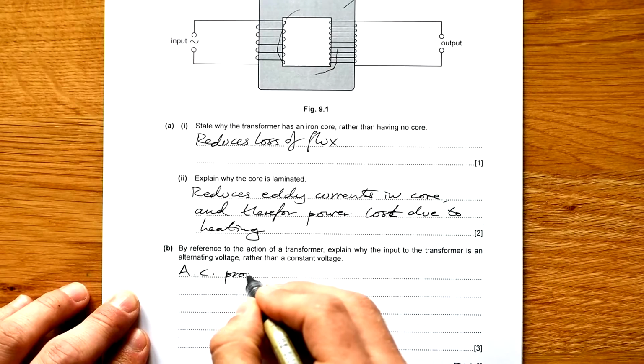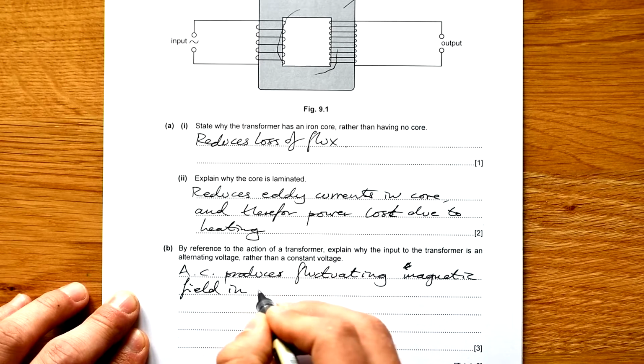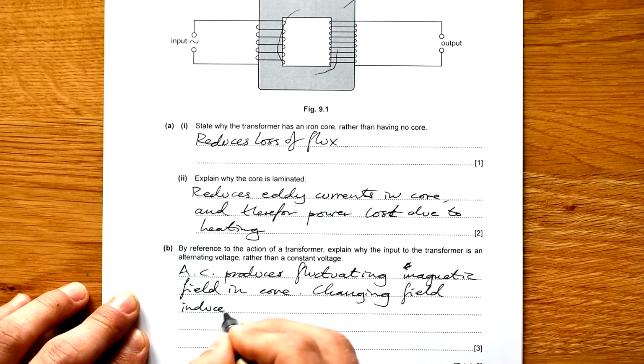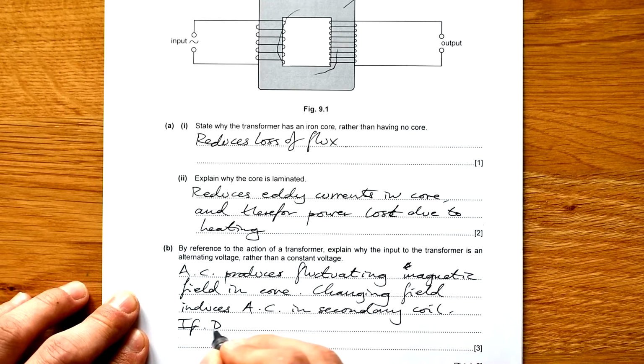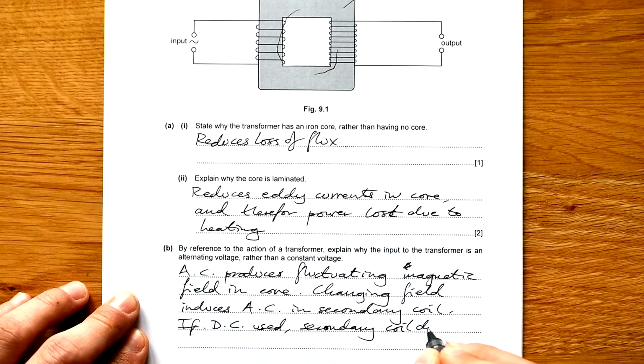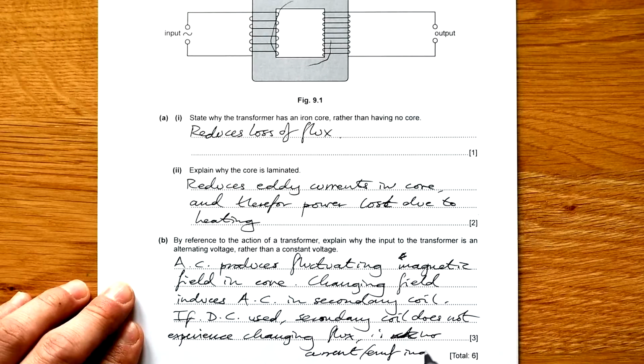AC produces fluctuating magnetic field in core. Changing field induces AC in the secondary coil. If DC used, secondary coil does not experience changing flux, therefore no current or EMF induced.